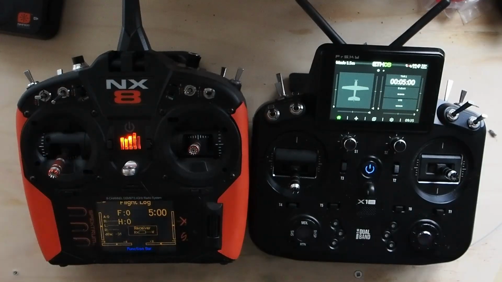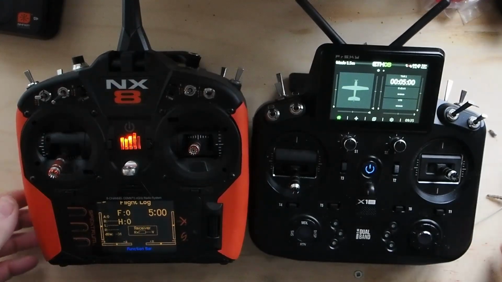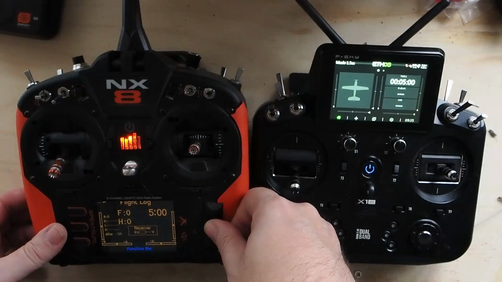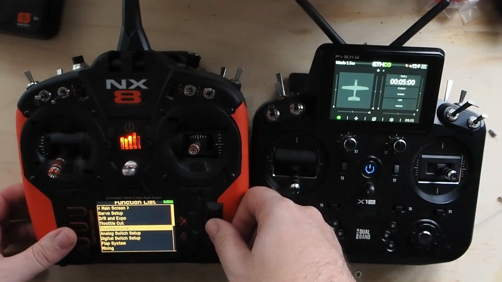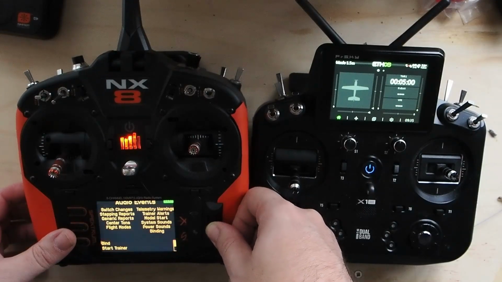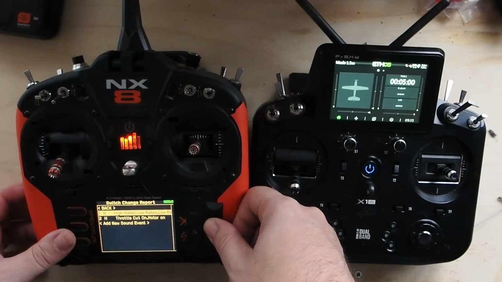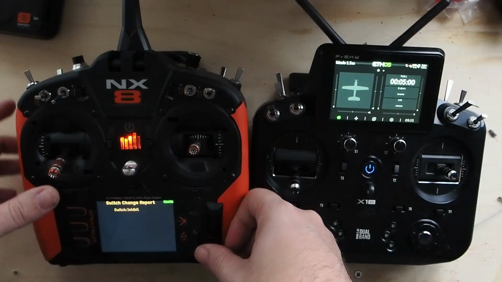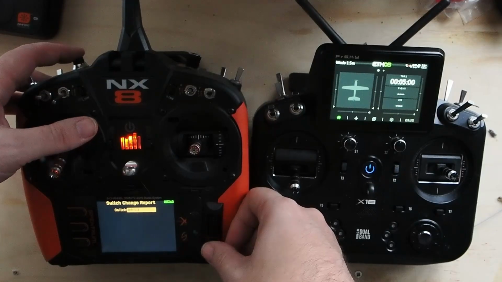Next up, we've got a couple of special functions to set up because we haven't done anything around stabilization. So we'll start off on the Spektrum one. Go back here. And let's go down to audio events and switch changes. We're going to new sound event. Click here.